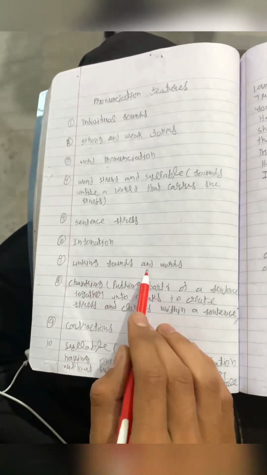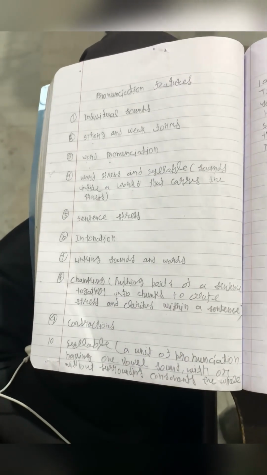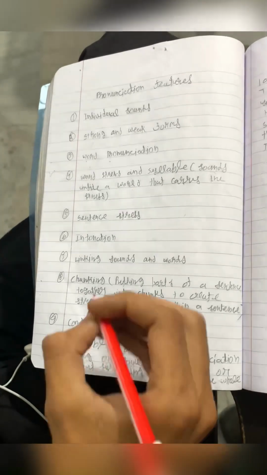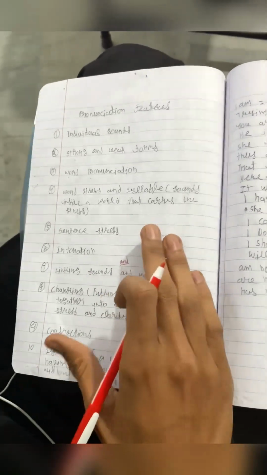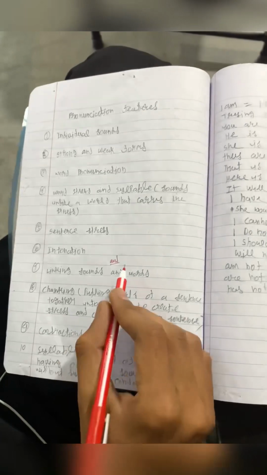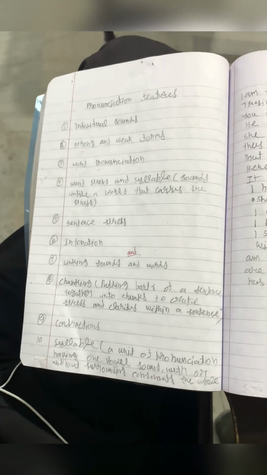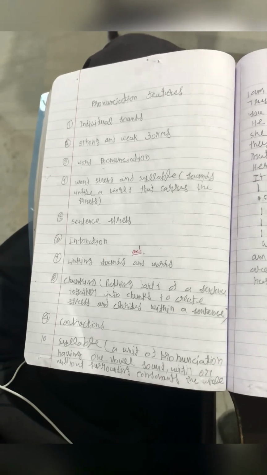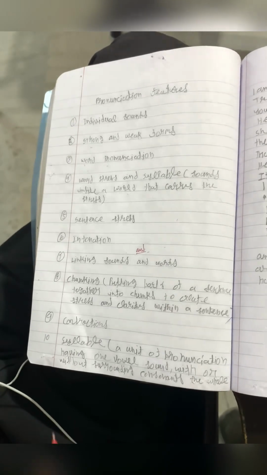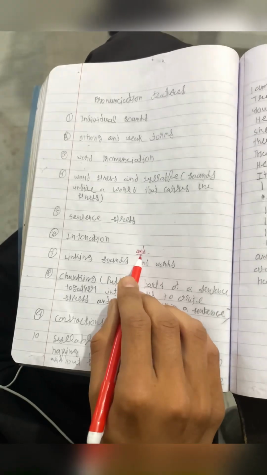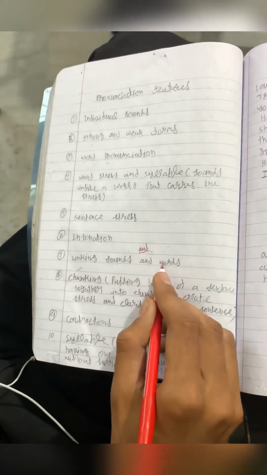Let's talk about linking sounds and words. Sometimes we're using connected speech. This is called linking sounds and words. Let's talk about, there is a word and. How are you pronouncing this word and how am I connecting the sentence, okay, before and after and. My father and my mother, it means I'm not connecting these two words. Okay, so I could say my father and my mother, it means I pronounce, okay, this word in a weak manner. Okay, this is also called linking sounds and words.